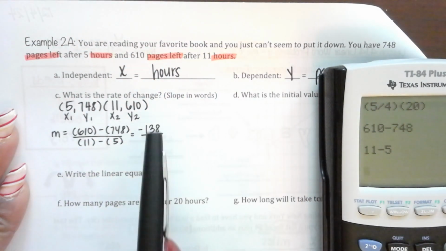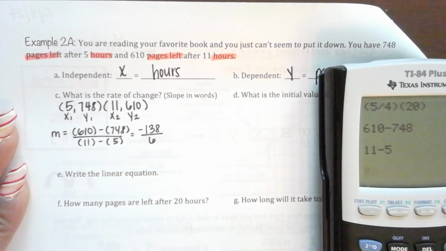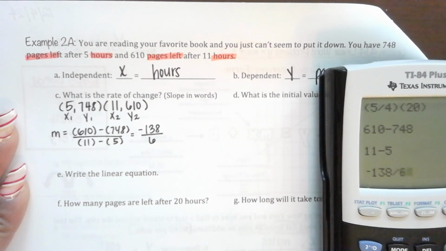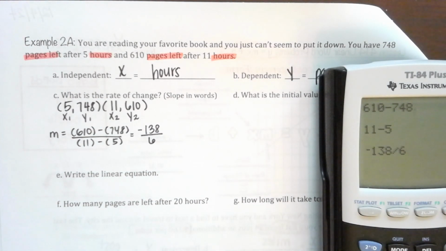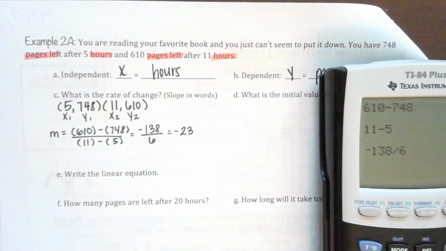Should I type this in to see if it simplifies? Let's do that. Yes, sir. Did everybody get to type it in? What'd you get, Zah? Any questions there?